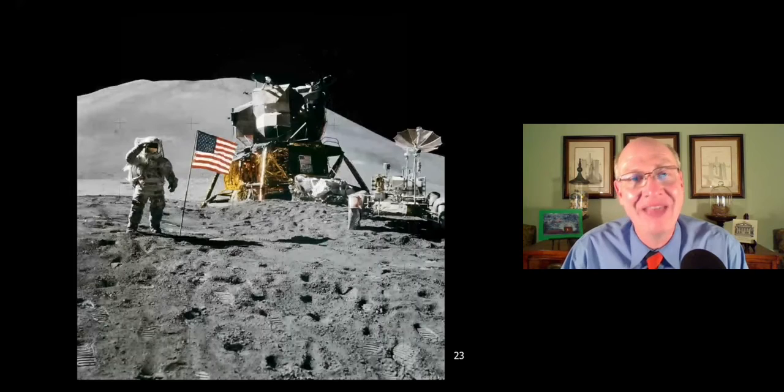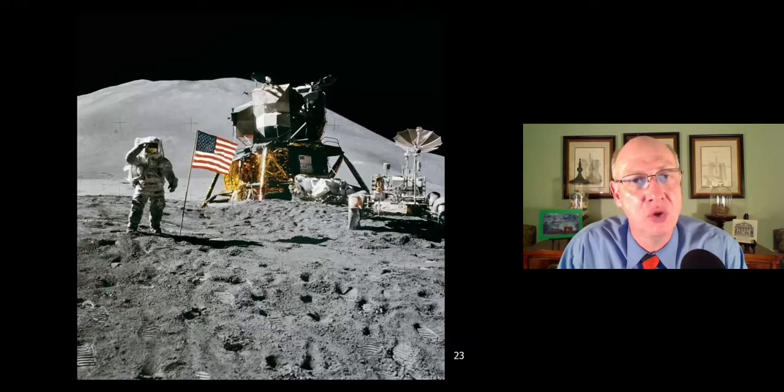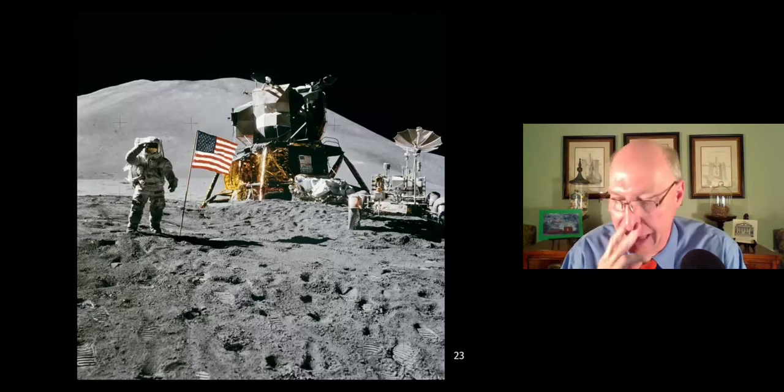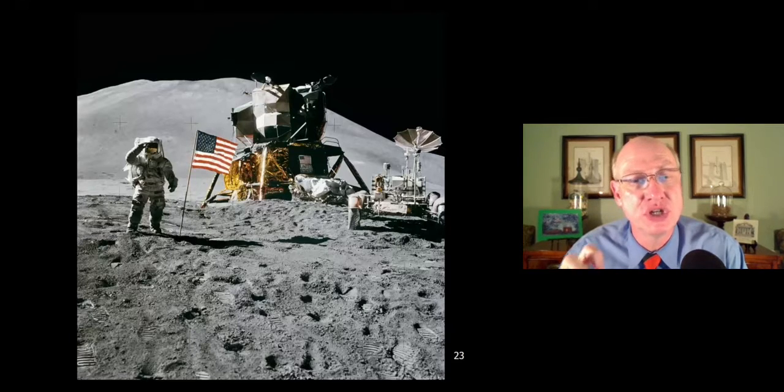In order to determine exactly how old they are, we have to go to the moon and get samples and bring them back. And that was the primary goal of the Apollo missions to the moon. The Apollo missions to the moon were designed to go to the moon and bring samples back to Earth. And the radioactive elements in those samples could be used to determine the ages of those rocks.